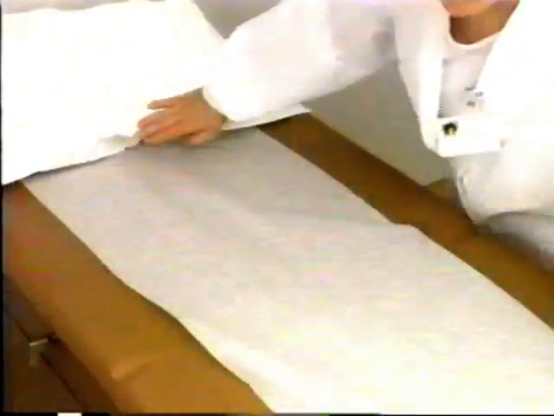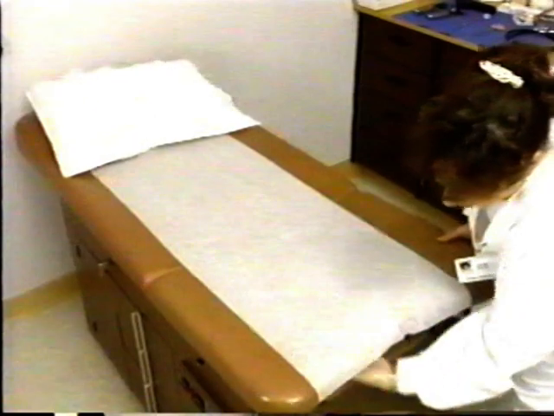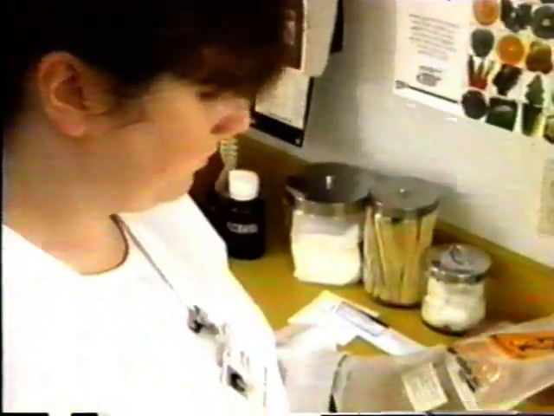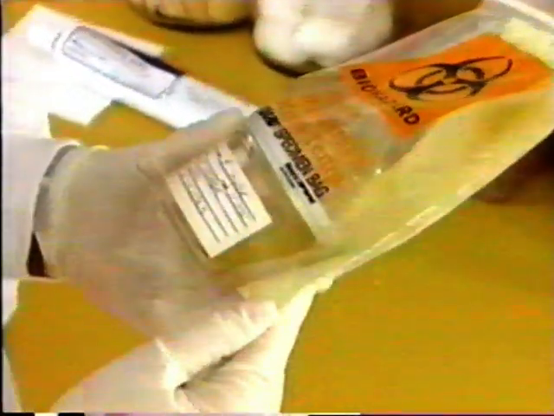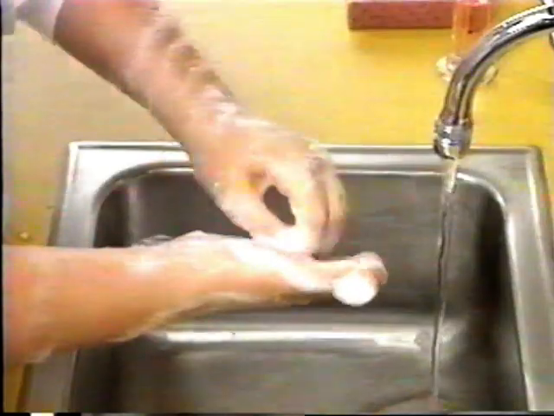Clean the examination table and put on a fresh cover. Resupply equipment as needed. If smears, cultures, or urine specimens were obtained, check that they are properly labeled and that the appropriate laboratory request forms are filled out. Send them to the lab. Remove your gloves and wash your hands. Chart required recordings completely and accurately.